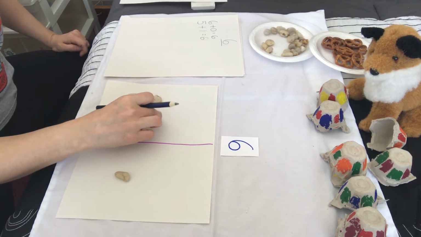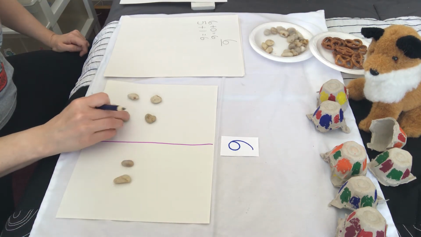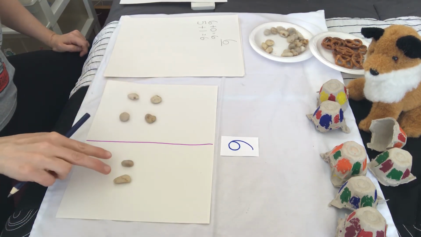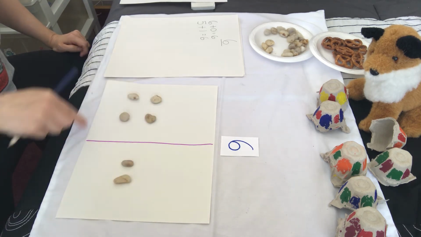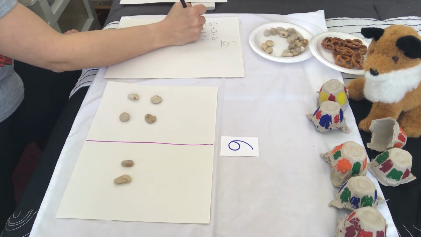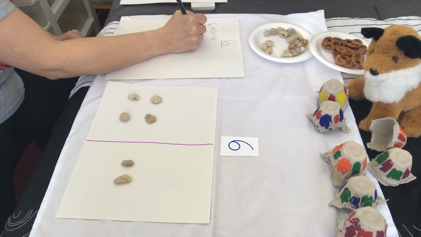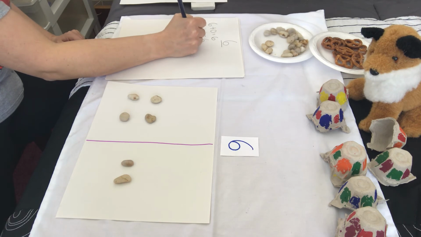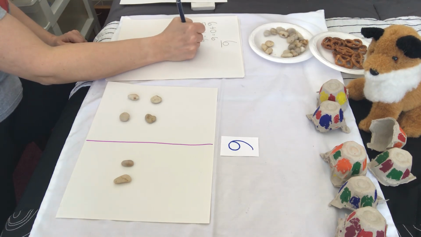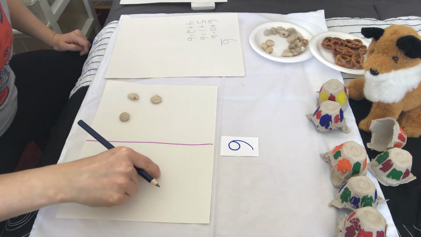Okay, let's move 1 more again. So we're going to take 1 and move it to the other side. Now I can tell I have 4, and I'm going to join it with 2, and all together I should have 6. 4, 5, 6. 4 joined with 2 is equal to 6. All right, move 1 more.